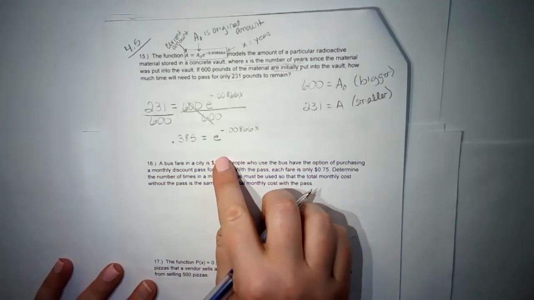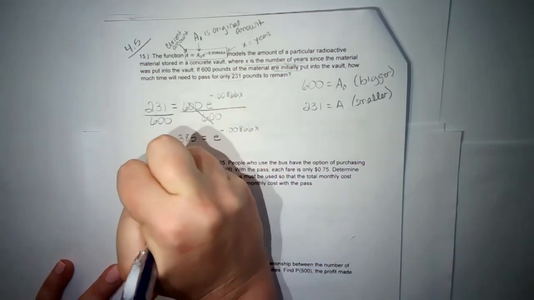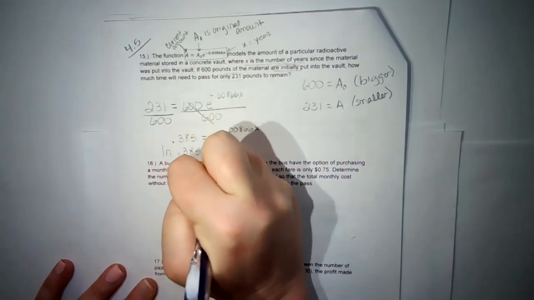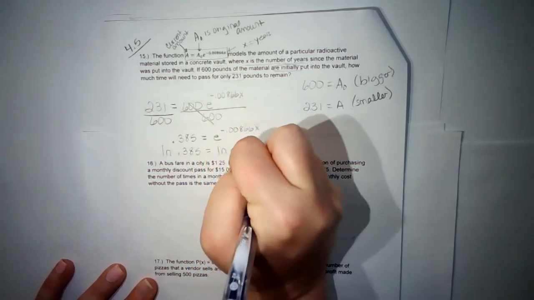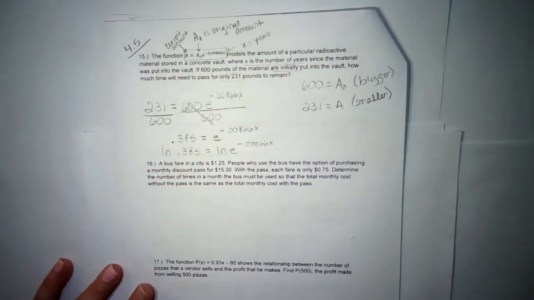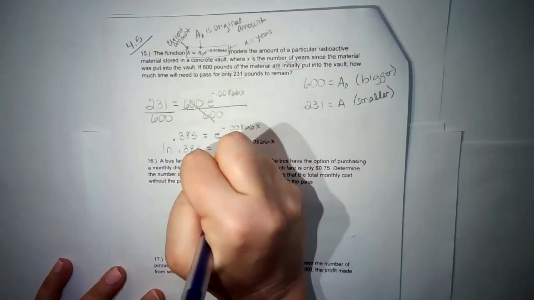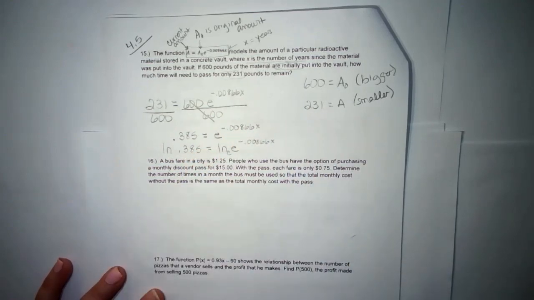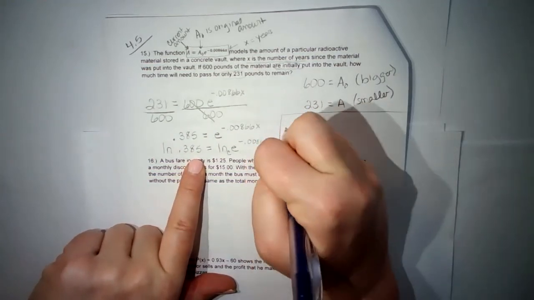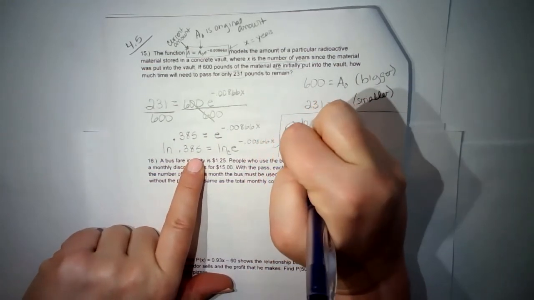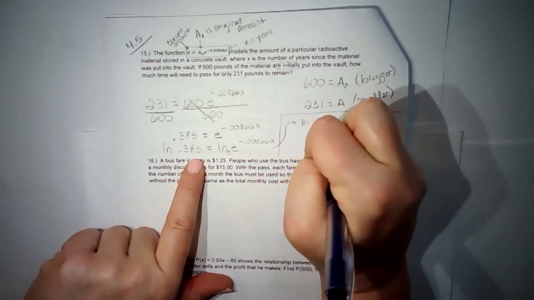Now, because we have an E, what do you think we're going to do to each side? We're going to take the natural log of each side to get that E down. Okay. So I'm going to have the ln of 0.385 equals the ln of E to this crazy decimal. Now we know the super secret base of ln is E. So on the left, I'm going to have ln of 0.385.